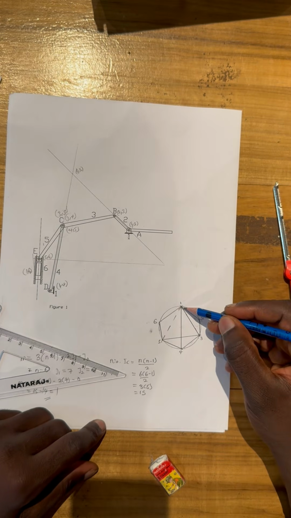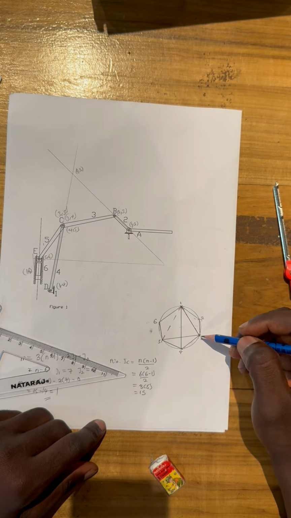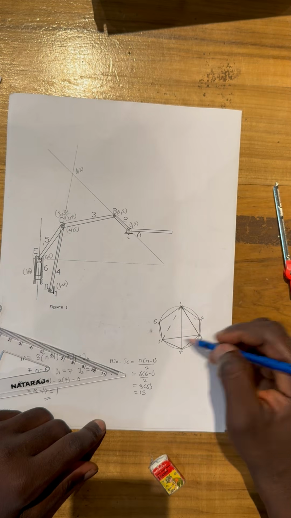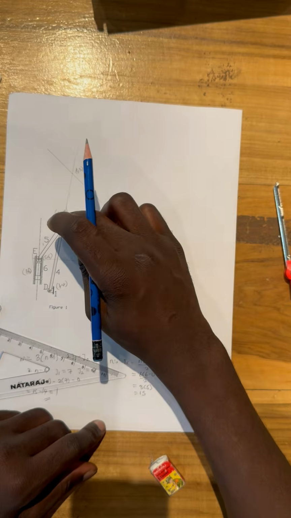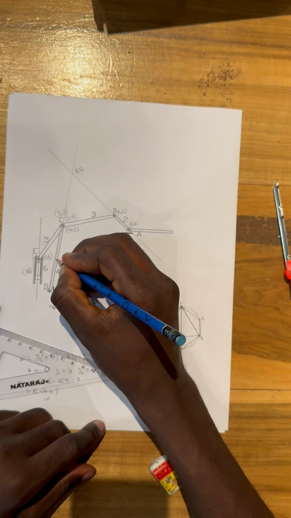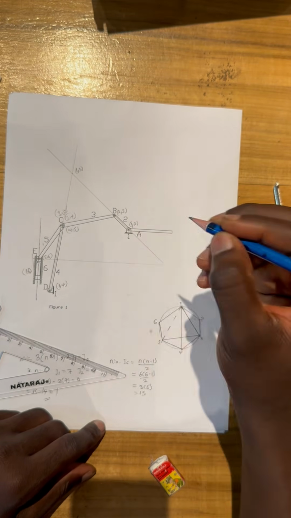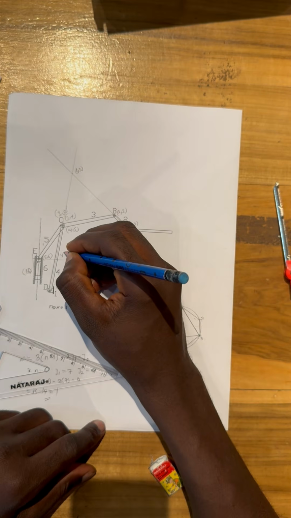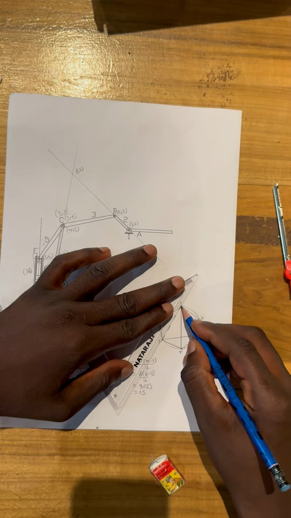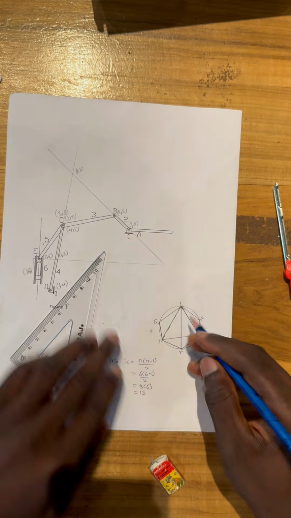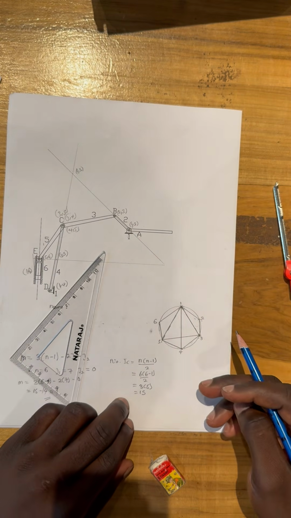So the next triangle is 1-3, 3-5. This is 1-3, this is 3-5, and then they meet the line here. So the point here becomes our instant center 1-5. All right, so now we make it a solid line. We are done with that. So now 1 is connected to all the other links.